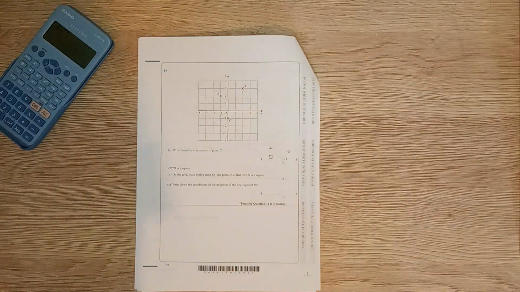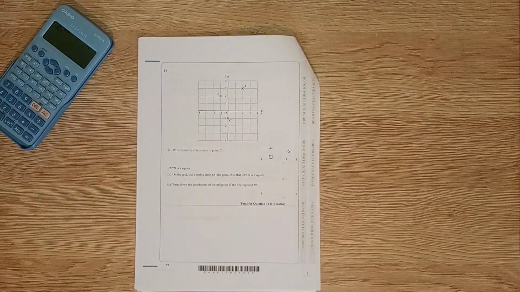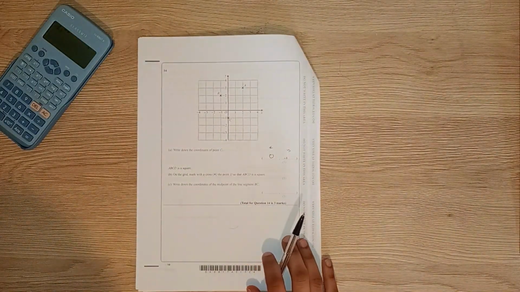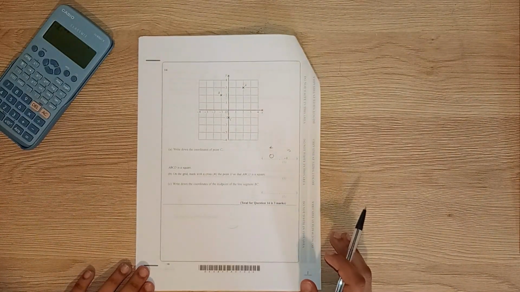Now just look on here at the coordinates. It's going to be marked at 3 there. If we mark that 3, 0, then it can be marked as a square.